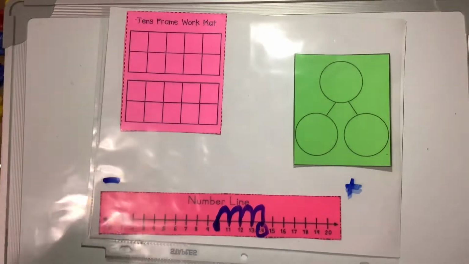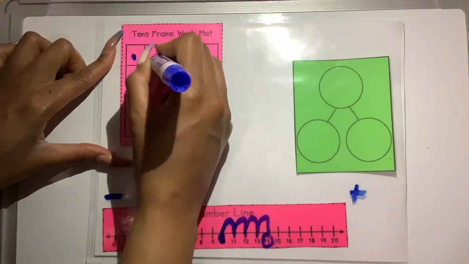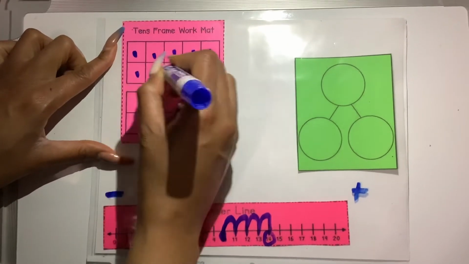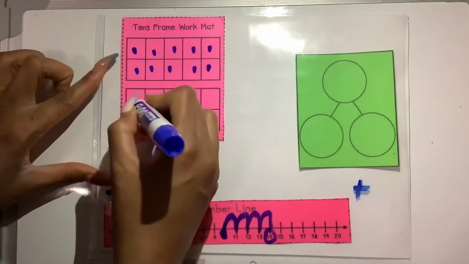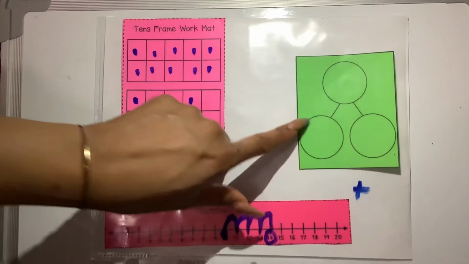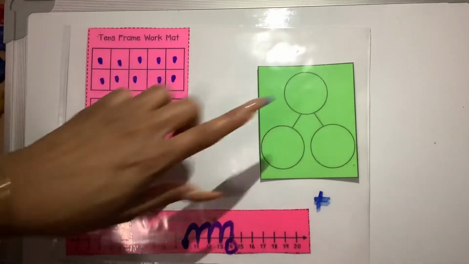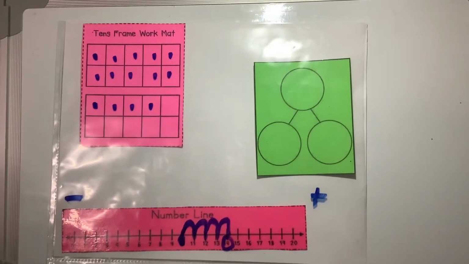We can use the 10 frame to show 14. We know that 14 is 10 ones. So I know that this is my 10 frame with 10 ones and then 4 extra ones. 1, 2, 3, 4. Now this is where mathematicians are getting confused. What is the whole? The whole was the number 14.